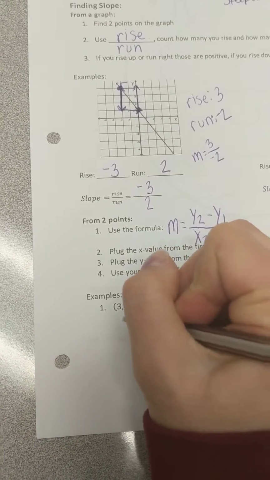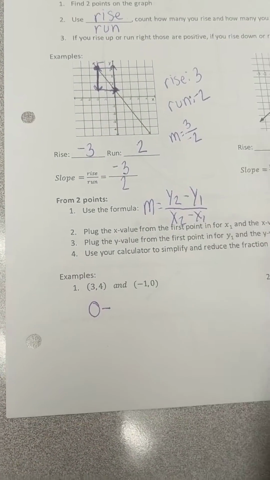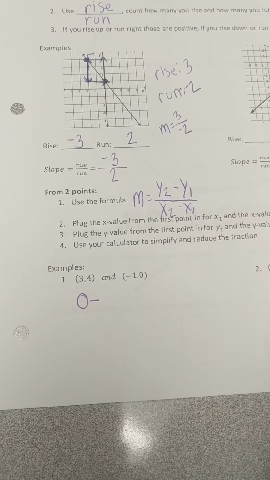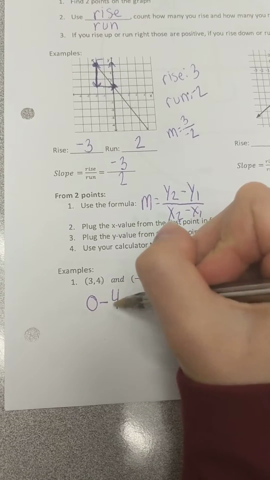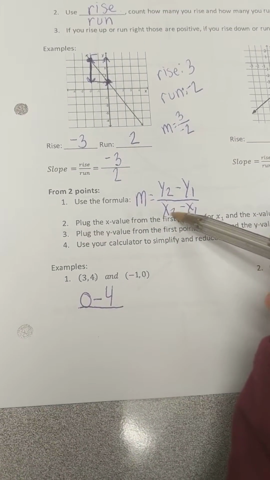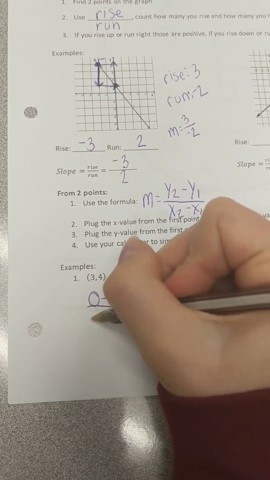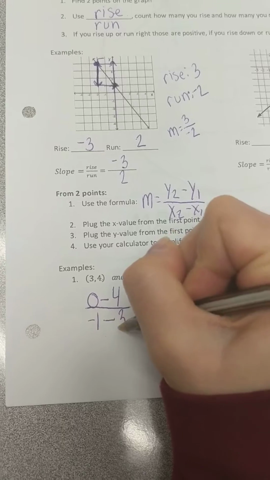So I'm going to take 0 minus, because that's my formula, minus y1, which is the first y value, 4, all divided by the second x value, which is negative 1, minus the first x value.